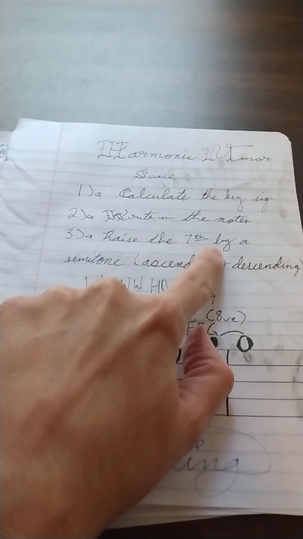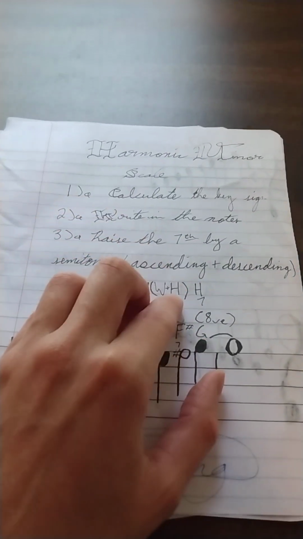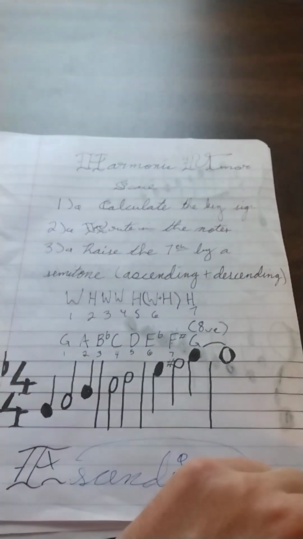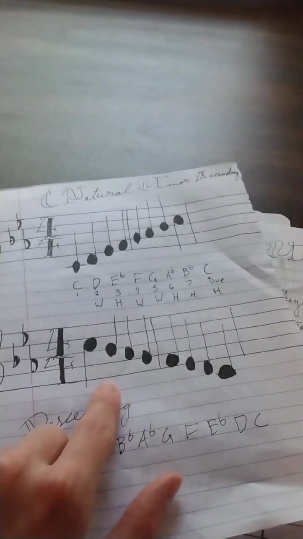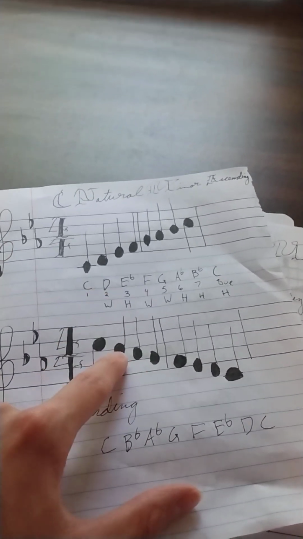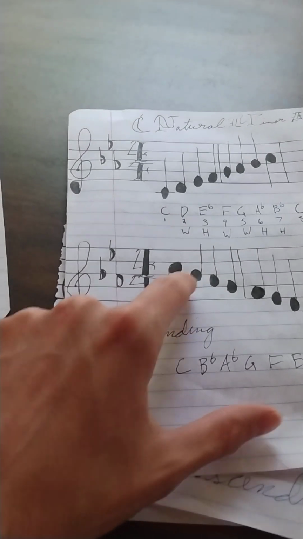You need to raise the seventh by a semitone or a half step. Okay, so ascending and descending for the scale. So showing you, here's ascending and descending. So for both, this note here would get raised a half step.